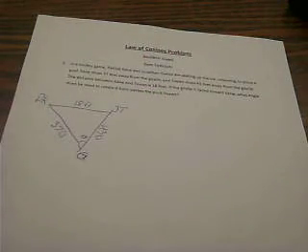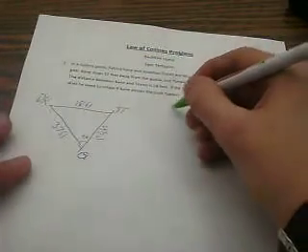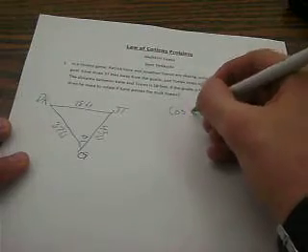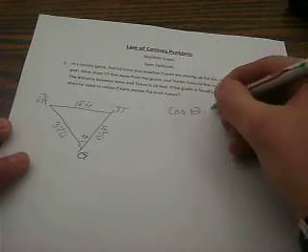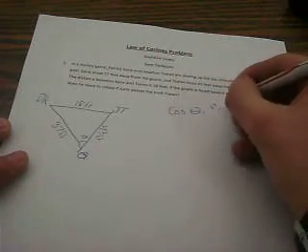To solve this problem, we have three sides, so we're using the law of cosines. Our equation is cosine theta equals b squared plus c squared minus a squared, all divided by 2bc.